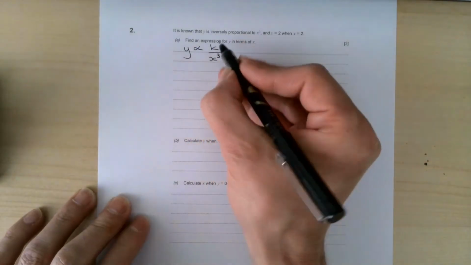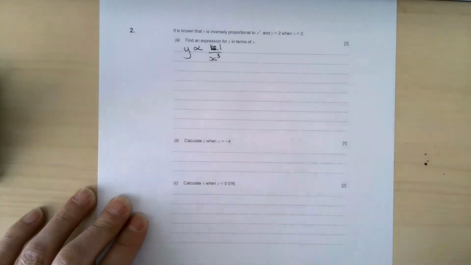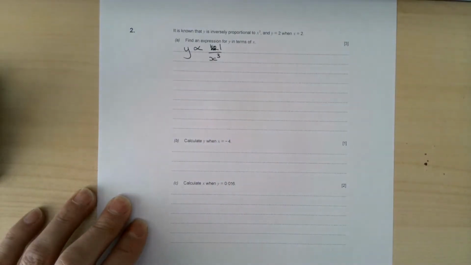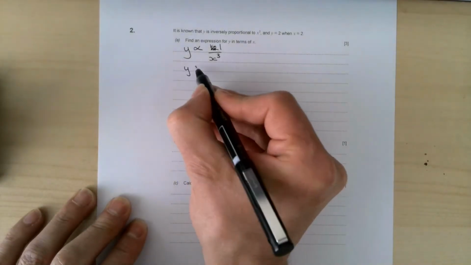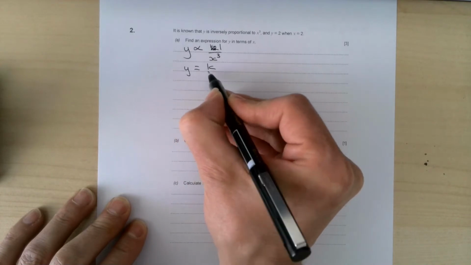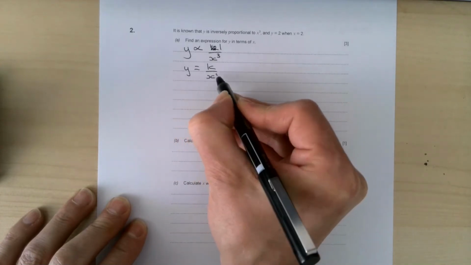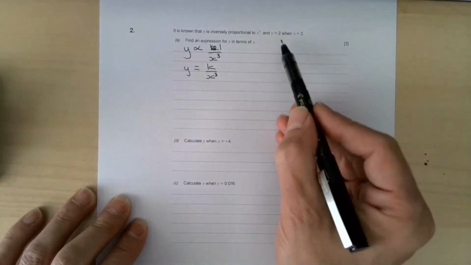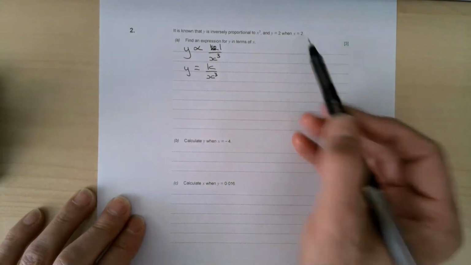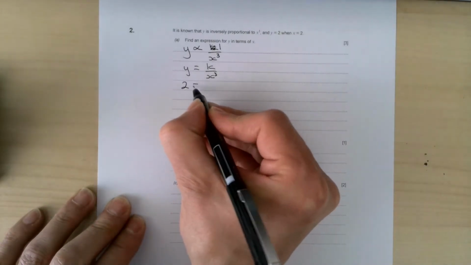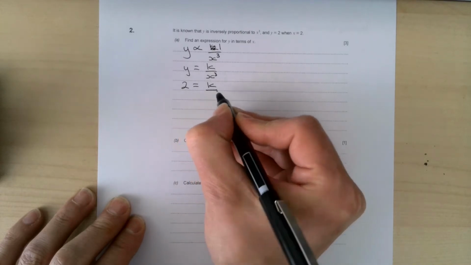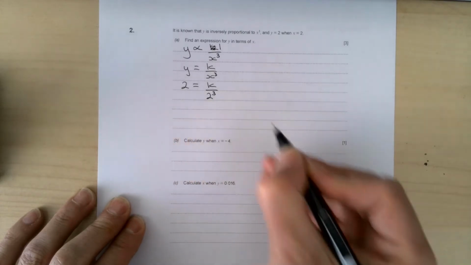That's not right, is it? Y is proportional to 1 over x cubed. Then we put our proportionality constant, change it to an equal sign. Y equals k over x cubed. Put in our values. Y is 2 and x is 2. 2 equals k over 2 cubed.